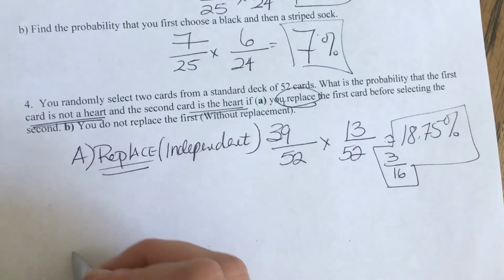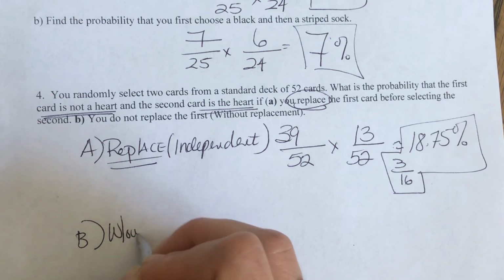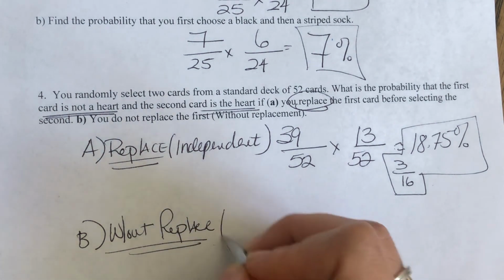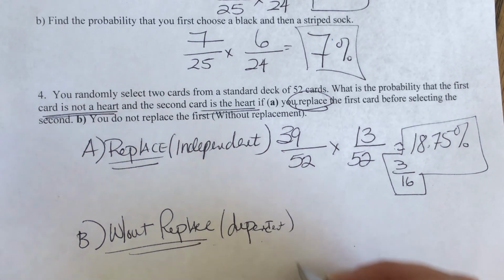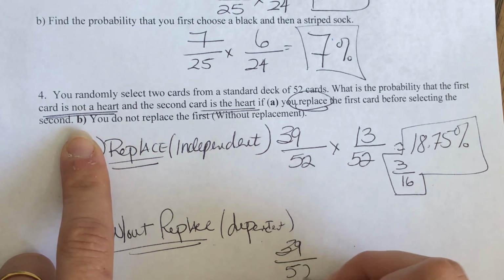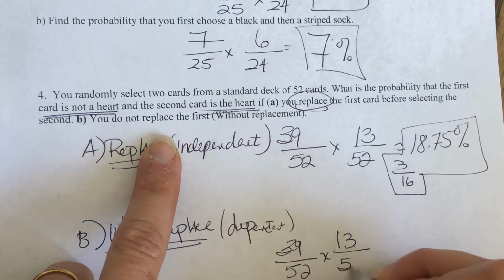Okay, and last question, part B, you do not replace. So without replacing, I just want to show you the difference. Without replacing is dependent. One less card, dependent. One card is gone. So not a heart is, again, 39 out of 52 times 13 out of 51.